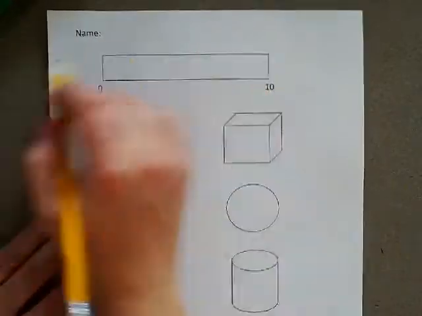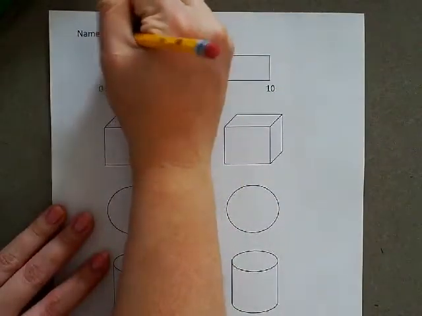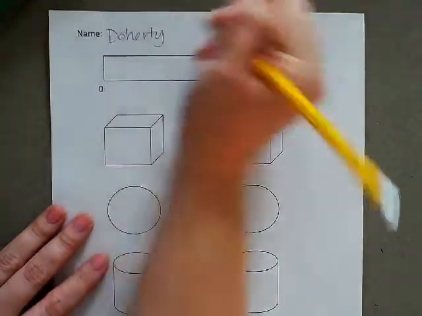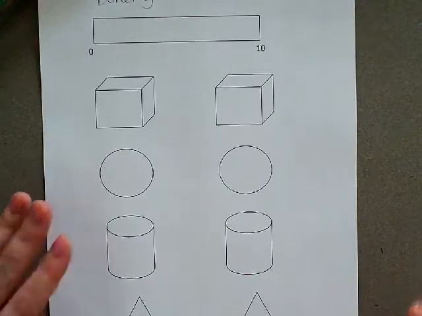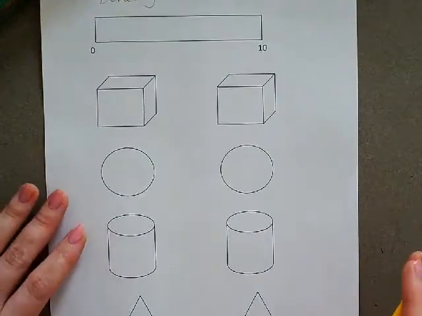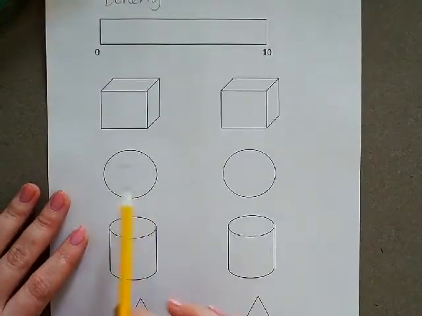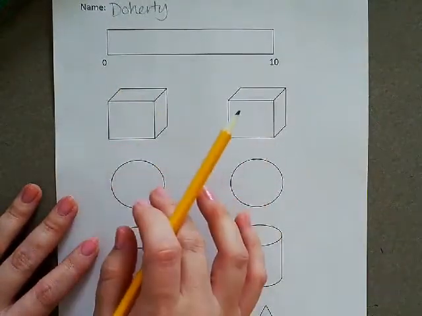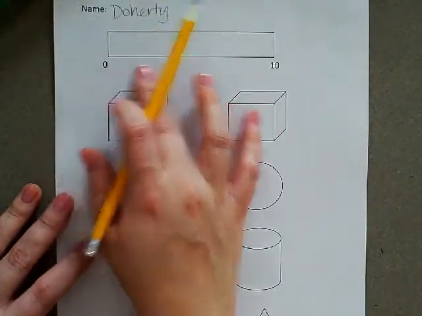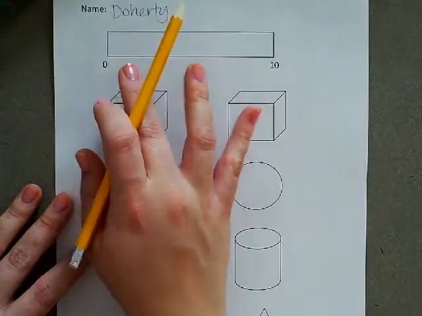All right, so first thing, make sure you put your name at the top. All right, so we're looking at our form worksheet. Remember that forms are three-dimensional shapes. So right now this looks like a circle, but we're going to add value to make it look more three-dimensional. So we'll do a quick review on value.